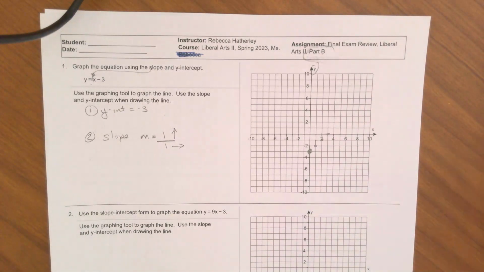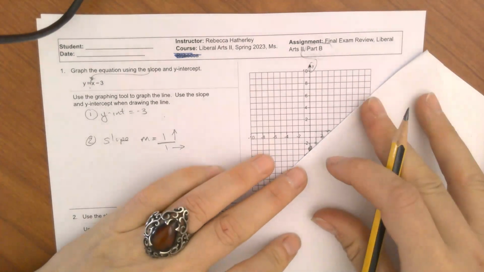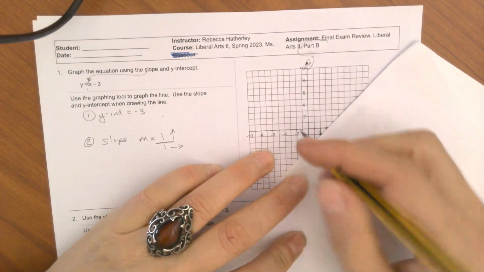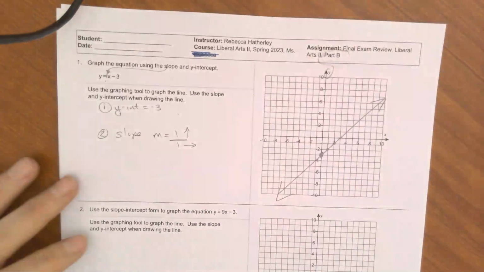Okay? I have a ruler, so I'll just fold that. And then I join them up. And there's my line. And I've graphed the line using slope and y-intercept. Let's look at the next one.